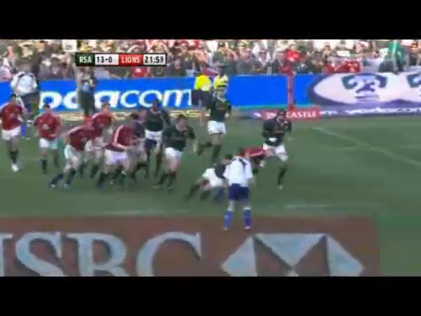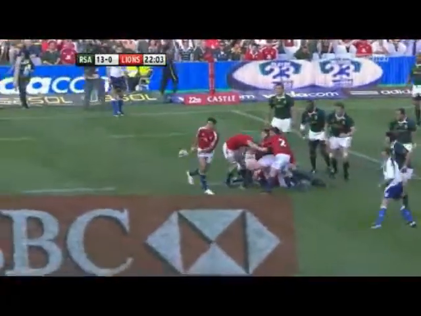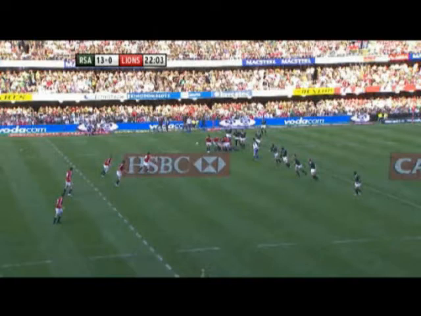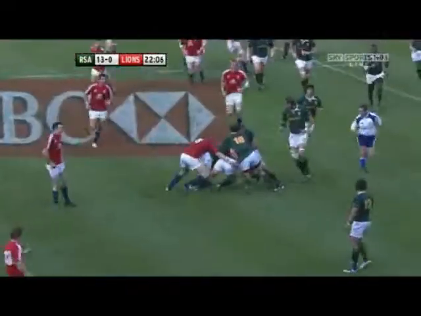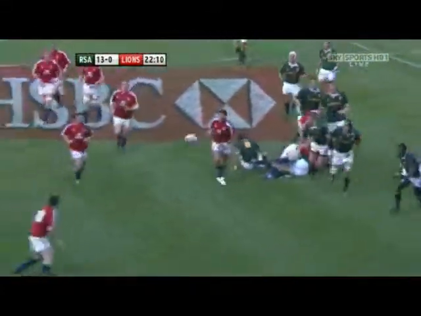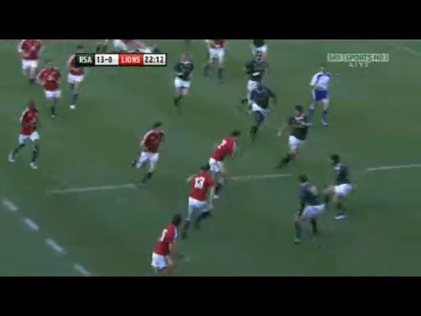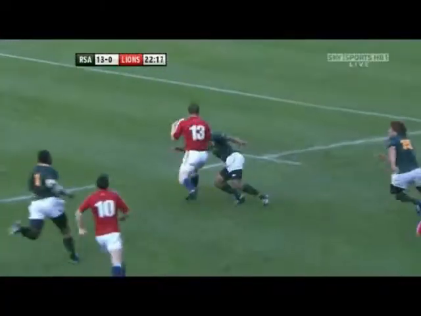So in this example, the ball taken off the end of the line out, the spread group's not properly set yet, and the South African defence looks pretty good. So they're going to go first up with a punch, hoping to drag a few of those defenders in and then look for the spread, which is what they achieve. Whilst there's not a lot of room out here, they get the ball wide, and this ends up resulting in a try for Tom Croft.